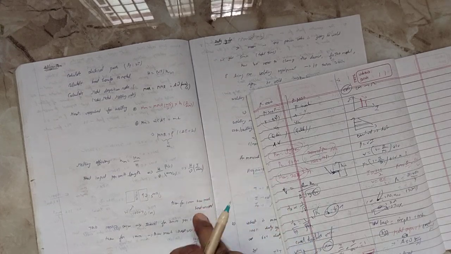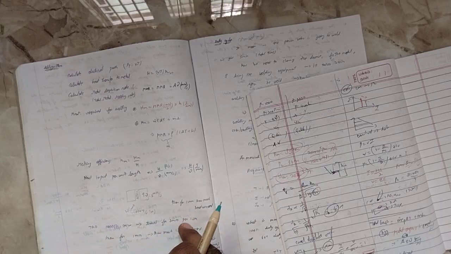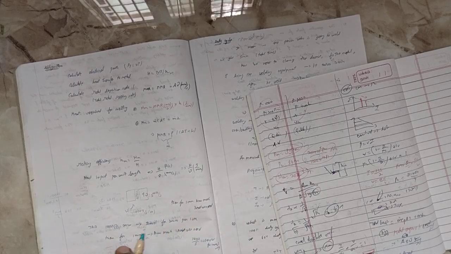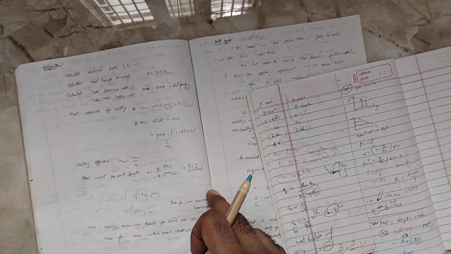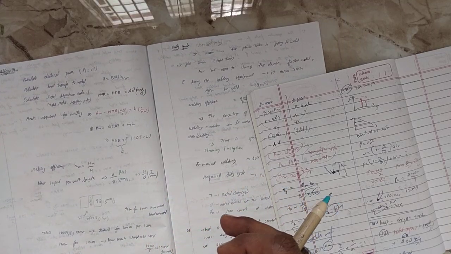You can see then for 1 mm how much heat we need. This is 1000 joule per second, for 5 mm per 1 second, and then for 1 mm we must know the energy.